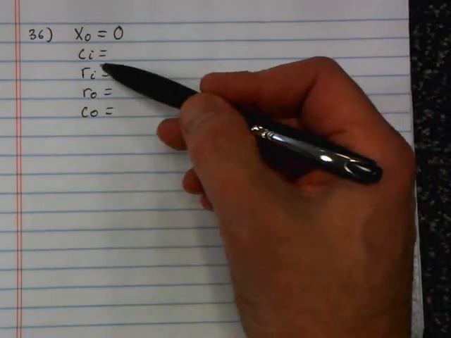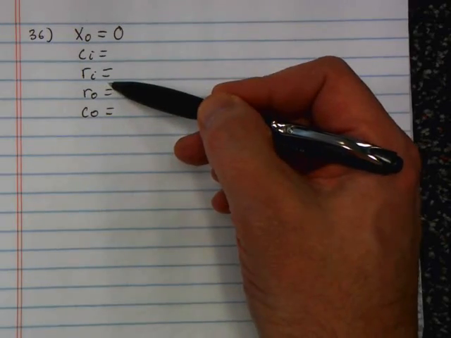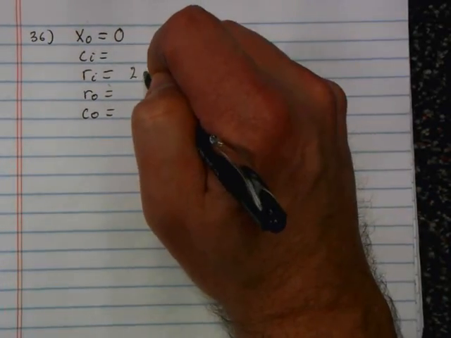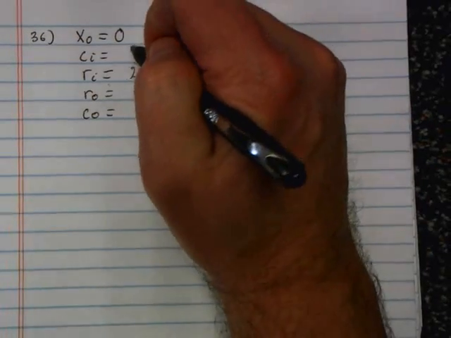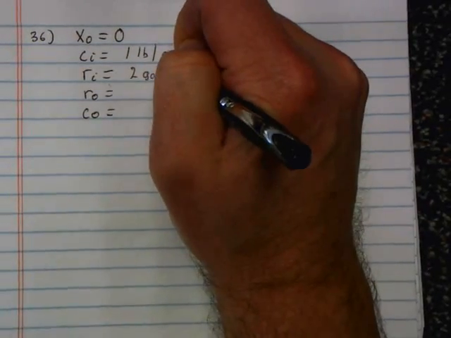Brine containing 1 pound of salt per gallon enters the tank at 2 gallons per minute. So what are those numbers? 1 pound of salt per gallon at 2 gallons per minute, so that's 2 pounds of salt per minute. So what's the flow rate in? 2 gallons per minute. And of that 2 gallons, how much salt is in it? 1 pound. So our concentration in is 1 pound per gallon.